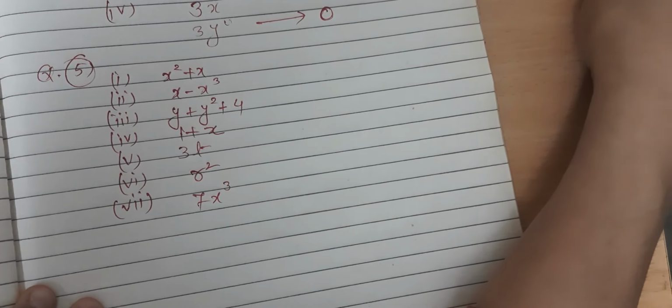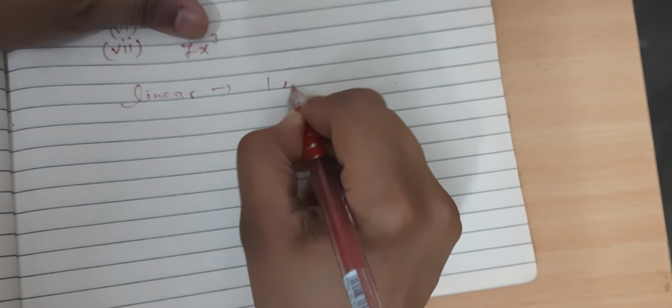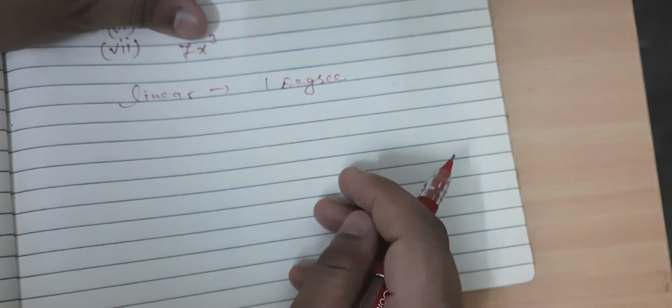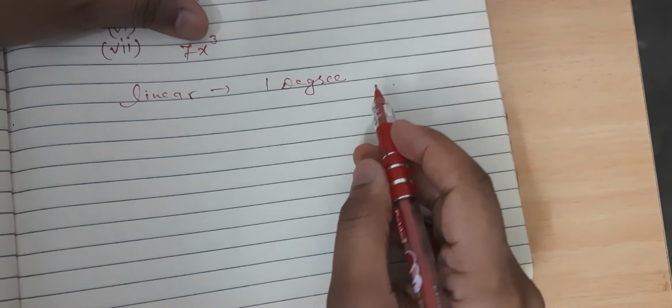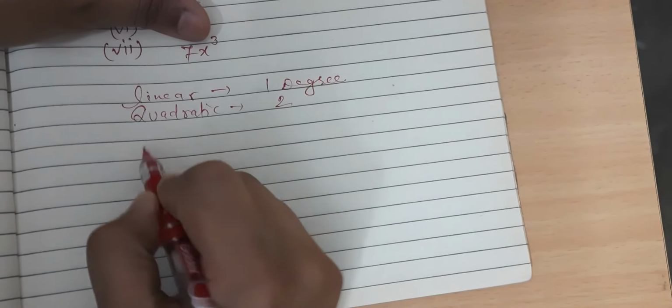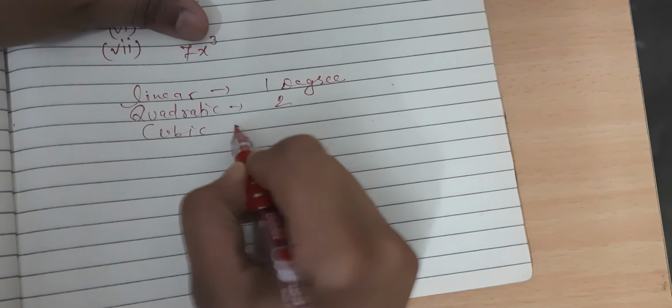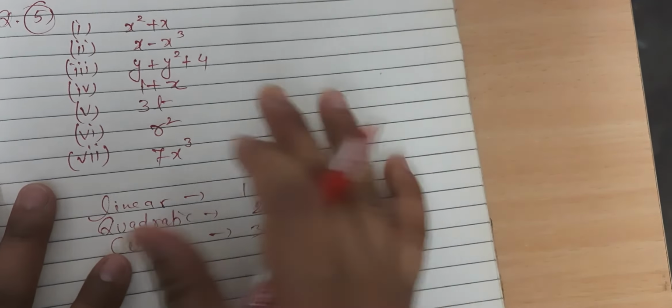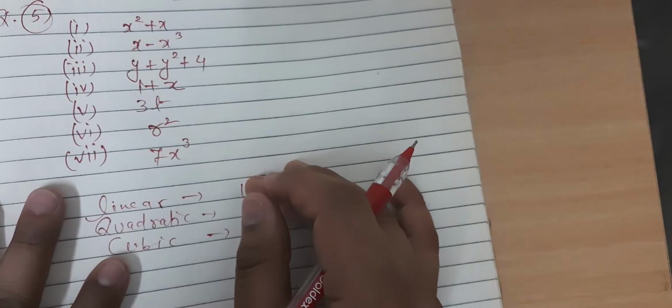Now see the last question of this exercise. The question is: classify the following as linear, quadratic and cubic polynomials. So we know that linear means degree 1. Okay. A polynomial whose degree is 1. Degree means the highest power of the variable. Then the polynomial is called linear. Quadratic if the degree is 2, and cubic if the degree of the polynomial is 3. So we have to classify the following as linear, quadratic and cubic polynomials.